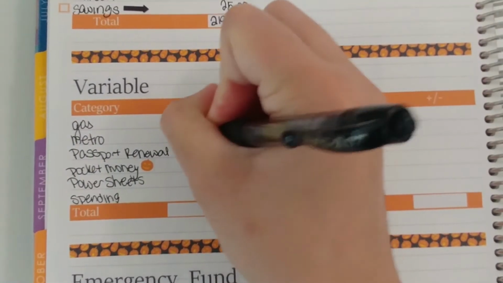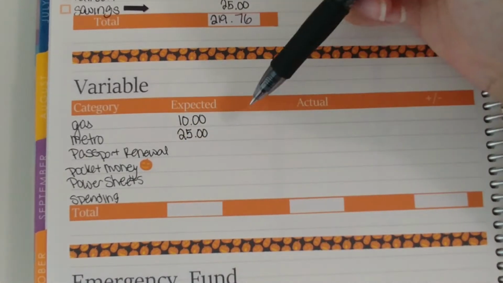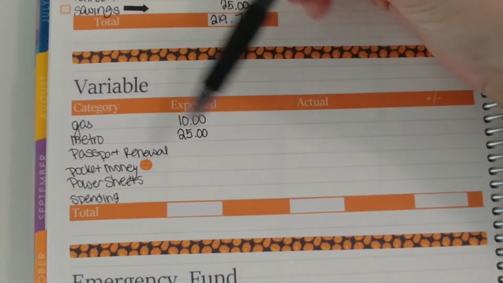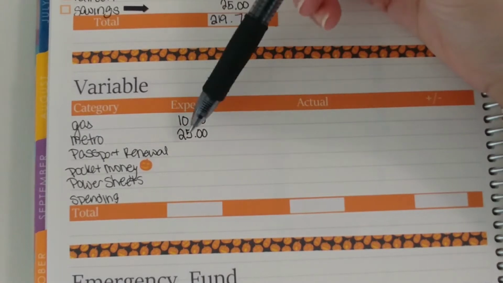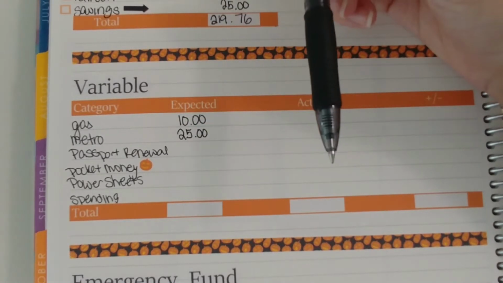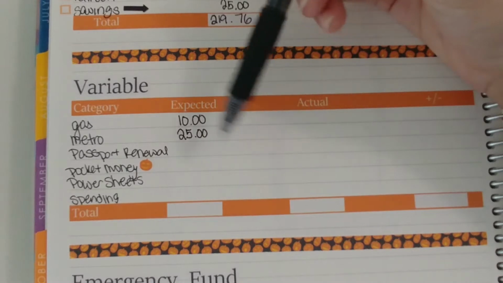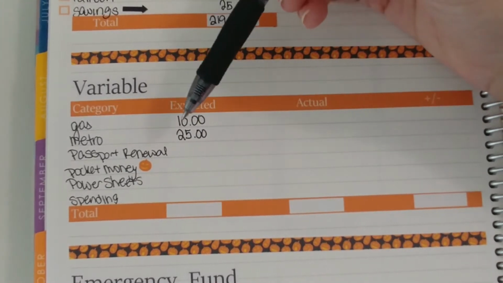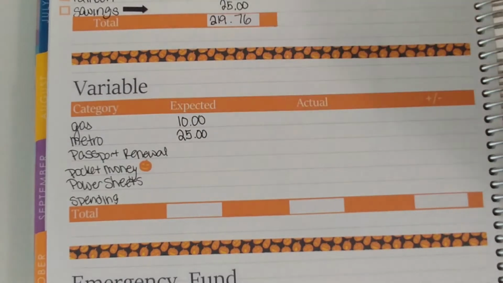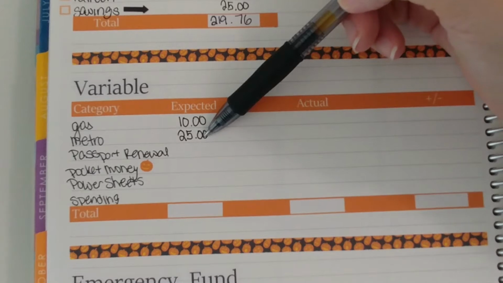Metro is $25. I commute to school. I do not have a car. I take public transportation. But since everything with the pandemic right now, they completely waived fees to minimize contact on the Metro. But now that things are starting to open back up and we're advancing through our phases, I don't know when they're going to start charging again.